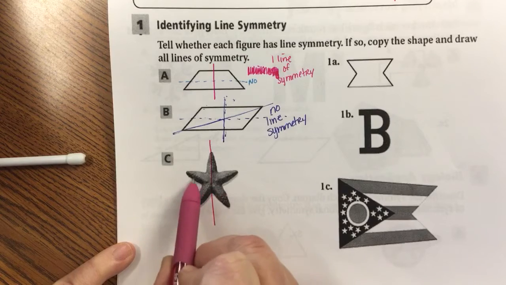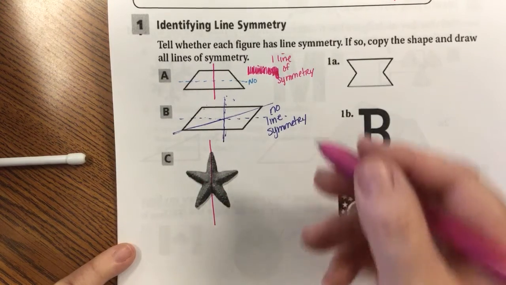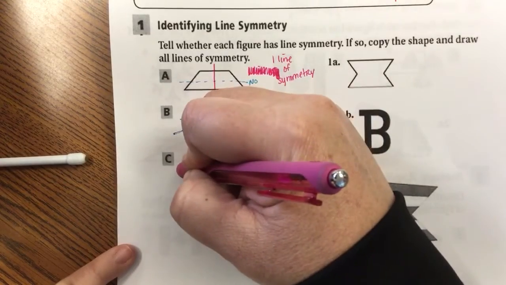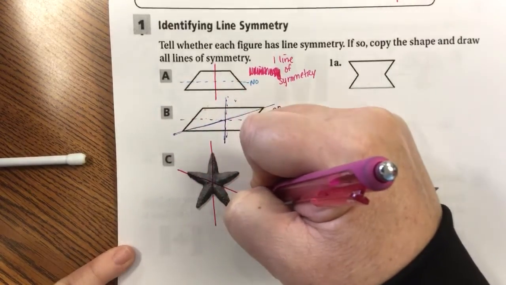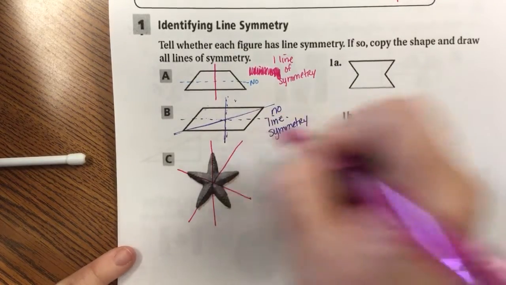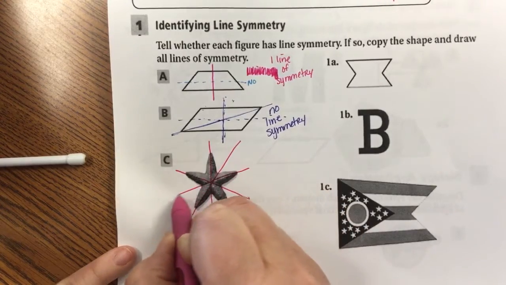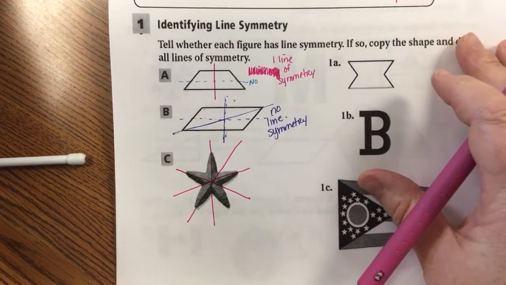If I cut it across the middle, these are not going to match up, and I have this one hanging out in the middle. It's not going to work. But if I go diagonal, that one will work. Going like this, that one will work. And I can even go down the middle of this one, and that one will work.